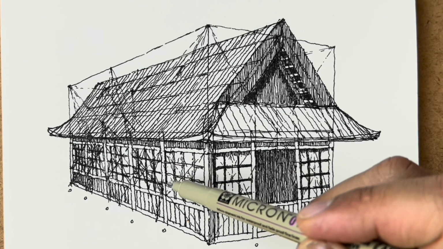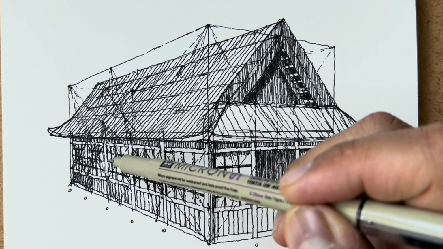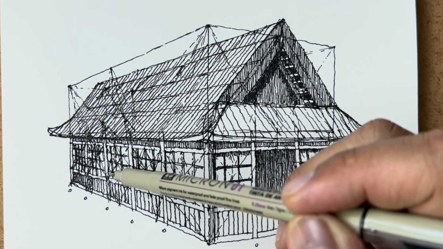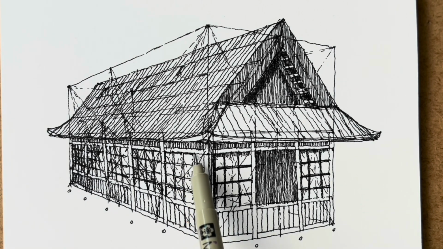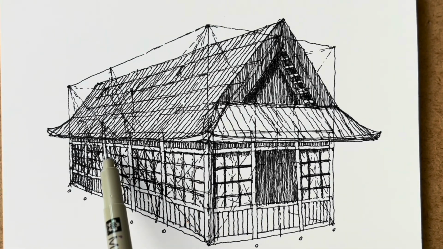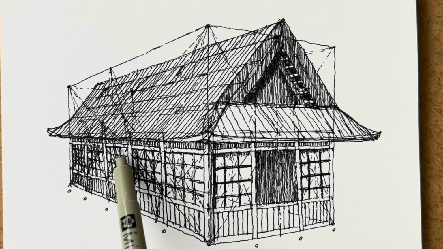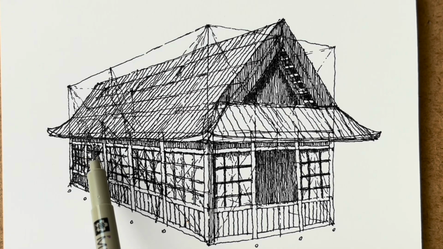Because at this stage I have most of the information I needed in terms of building component, structure, framing. For now, it's just about making this information much more visible by hatching them, but of course with the understanding of where the light is coming from. This is very important.